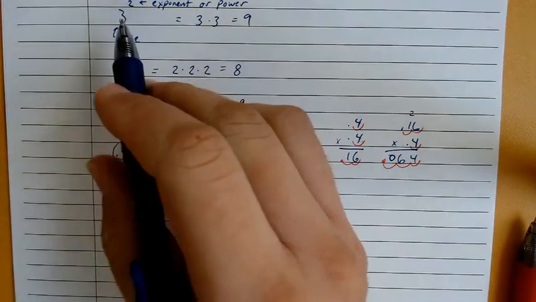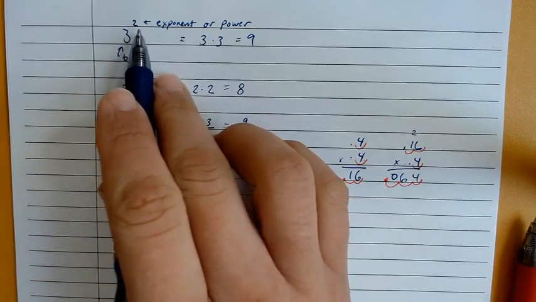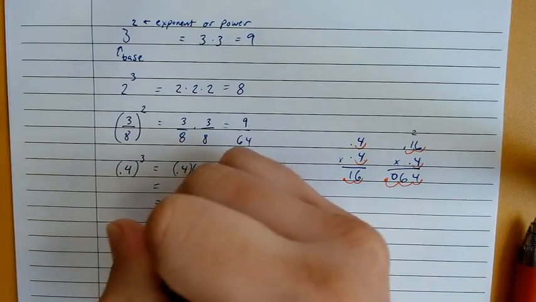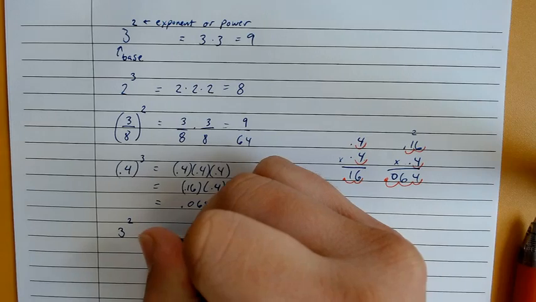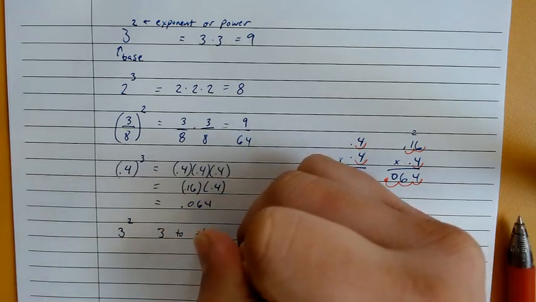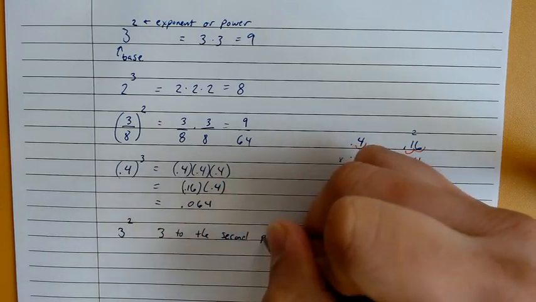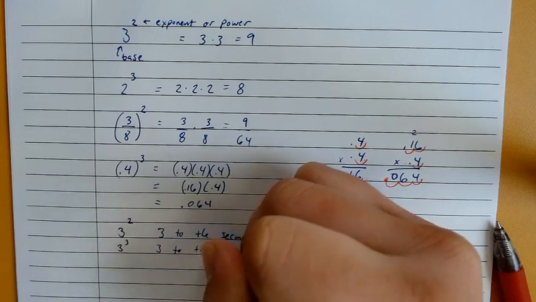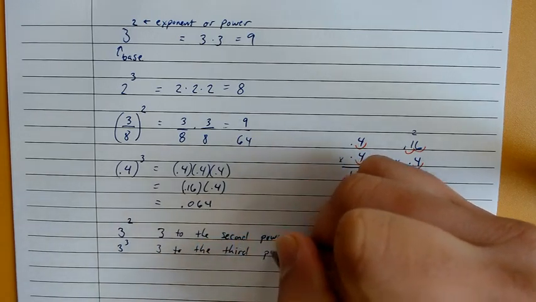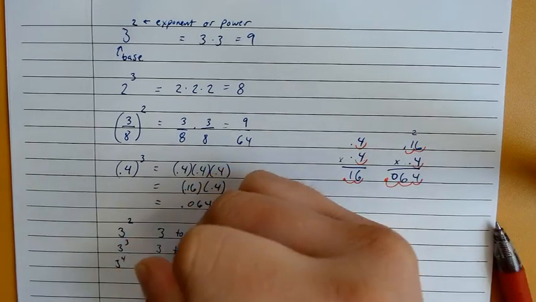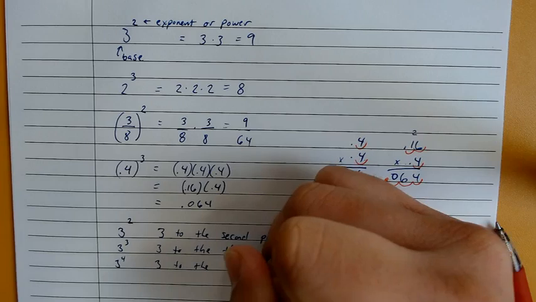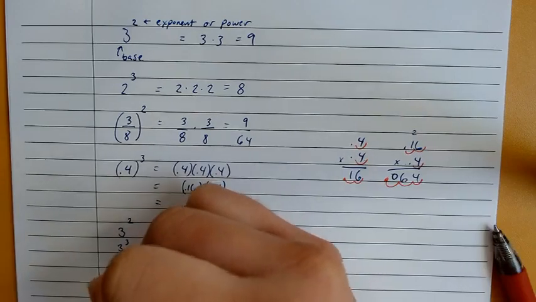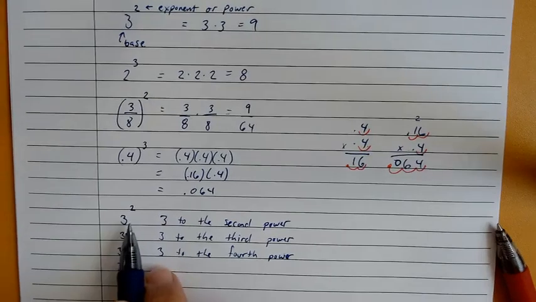Speaking of language, usually when we talk about an exponent, we refer to it as a power. So for example, something like this could be read as 3 to the second power. Something like this would be read as 3 to the third power, 3 to the fourth power, 5th, 6th, and so forth and so on.